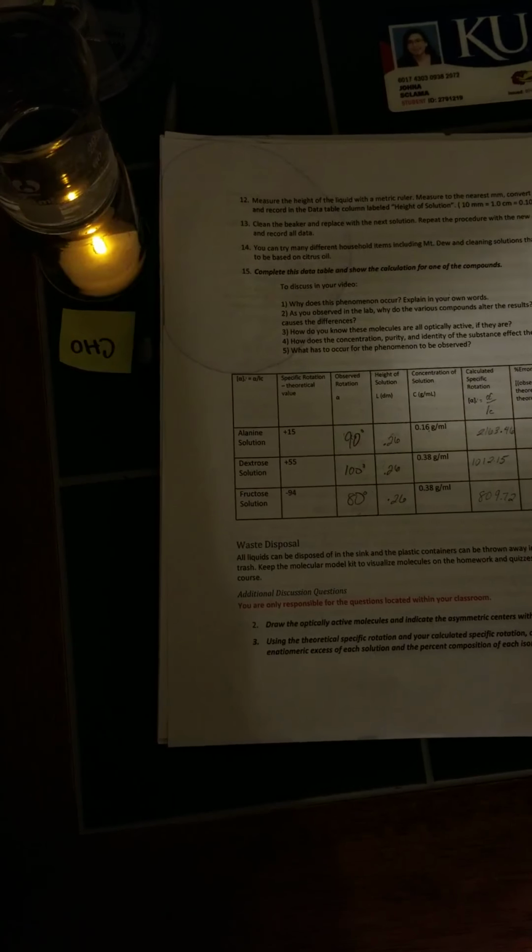When it comes to the discussion questions, polarimetry measures the rotation of polarized light as it passes through an optically active fluid. In this case, since results were gained within all three fluids, I would consider all three of these optically active fluids.